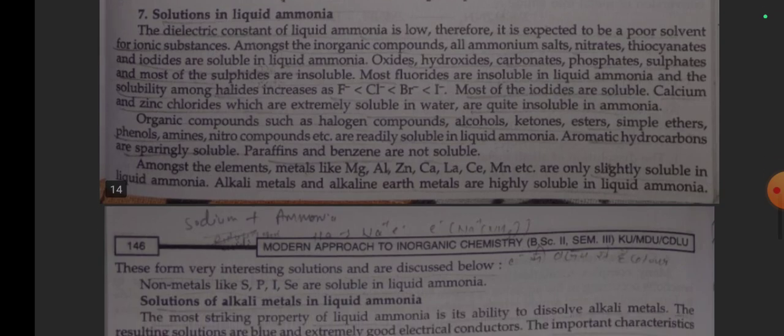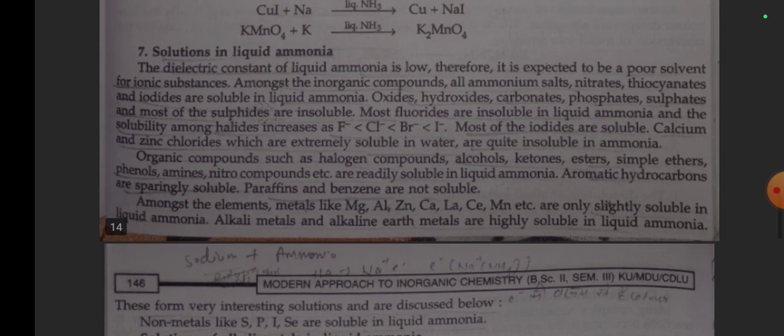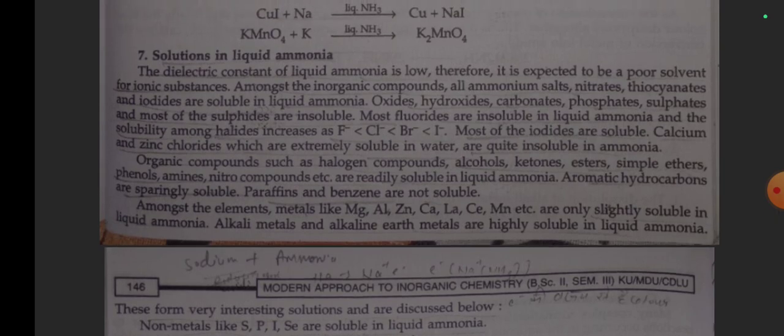Number 7. Solutions in liquid ammonia. The dielectric constant of liquid ammonia is low, therefore it is expected to be a poor solvent for ionic substances. Amongst the inorganic compounds, all ammonium salts, nitrates, thiocyanates and iodides are soluble in liquid ammonia. Oxides, hydroxides, carbonates, phosphates, sulfates and most of the sulfides are insoluble. Most fluorides are insoluble in liquid ammonia, and the solubility among halides increases as F-, then Cl-, then Br- and then I-.